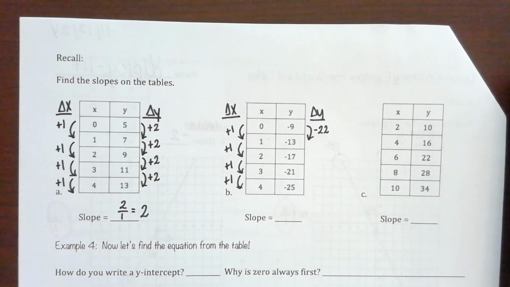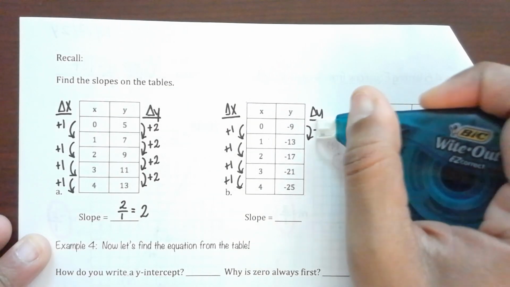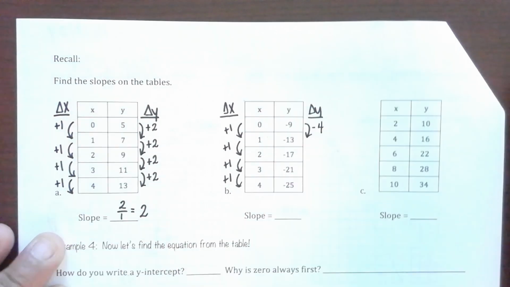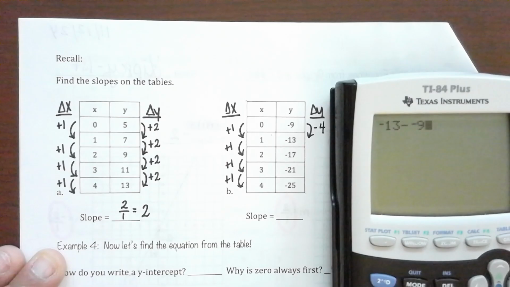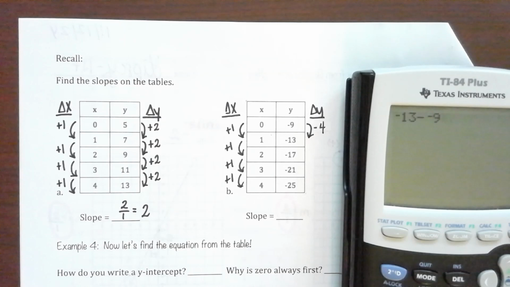From there, we keep going, right? What's my next group? Are we sure it's negative 22? It's negative 4. We were adding. We have to subtract, right? It's okay. We make these mistakes. That happens. You're okay. Did you type in negative 13 minus a negative 4? It has to be negative 13 minus negative 9. It froze a second. There we go. It should look like that. Don't drop your negatives, okay? So that's where the negative 4 came from.